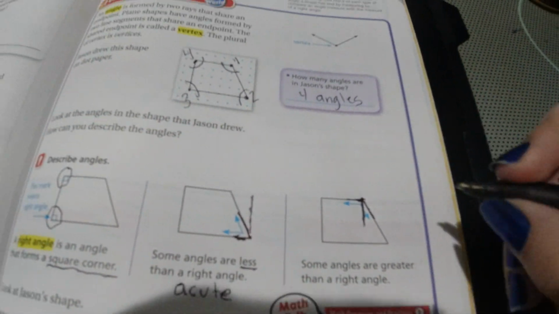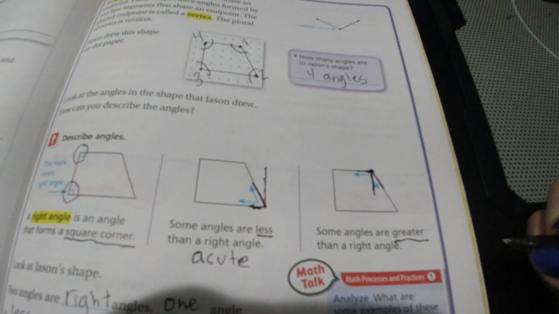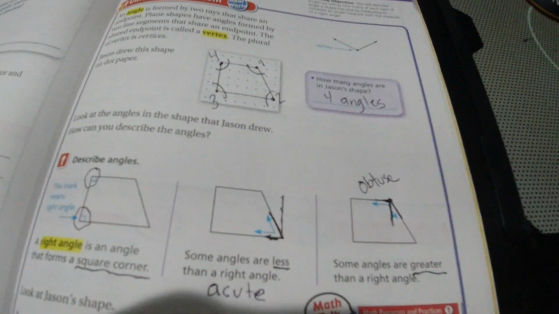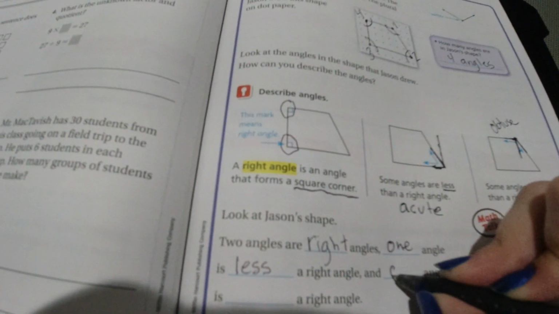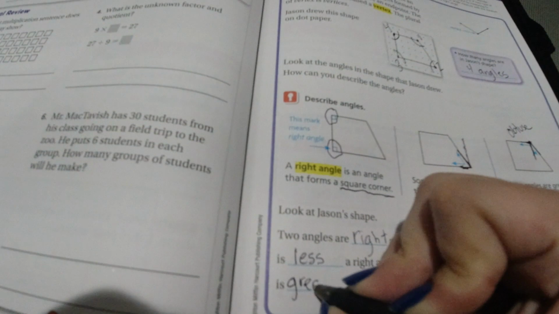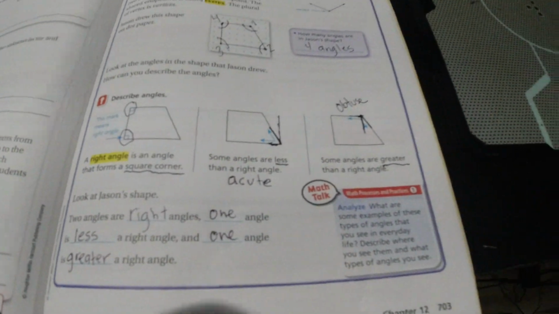So when the alligator's mouth is getting big and wide, right, those are angles that are greater than a right angle. Okay, so that would be obtuse. Obtuse, big angle. So his has 1 angle that is greater than a right angle.